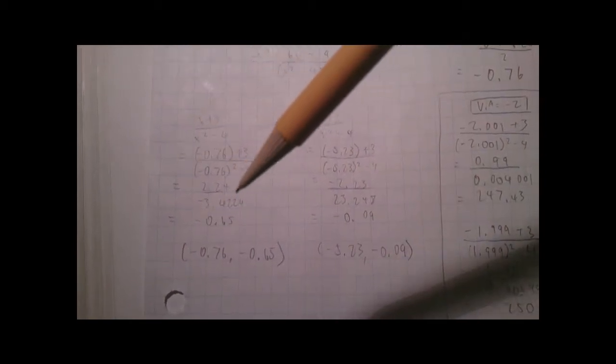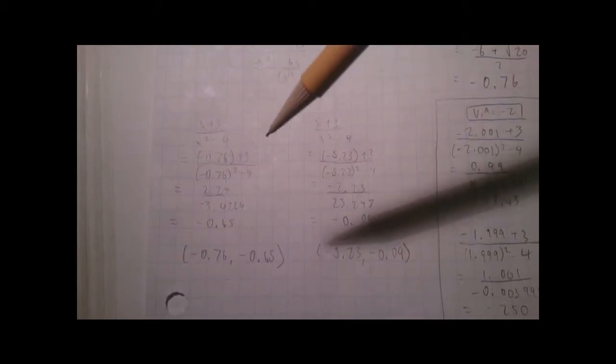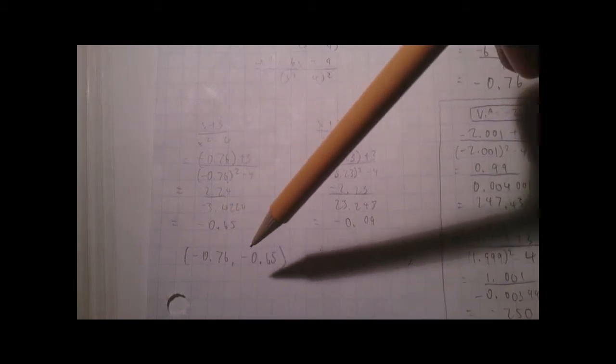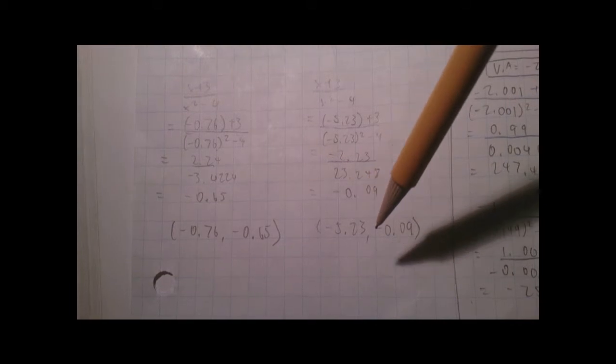So our local minimum and maximum points are (-0.76, -0.65) and (-5.23, -0.09). Now we're almost there, we can almost graph it, but we need to know where the graph increases and where the graph decreases.